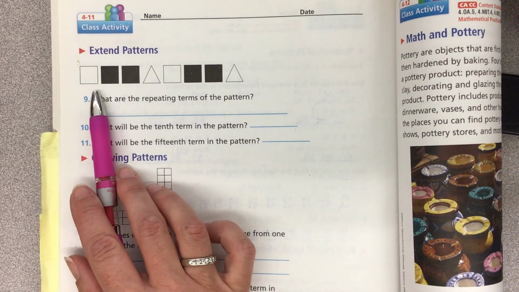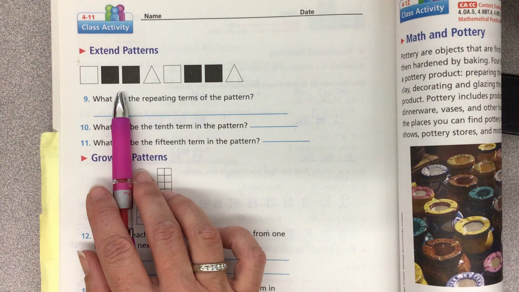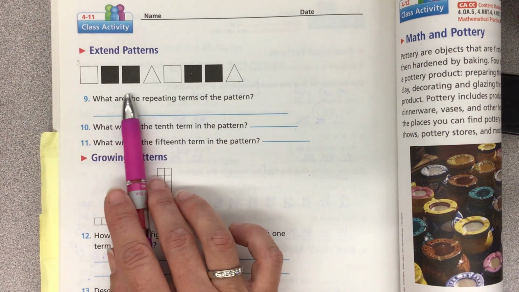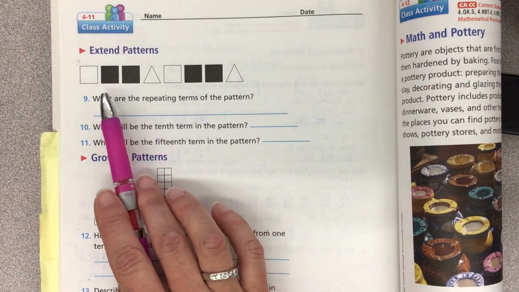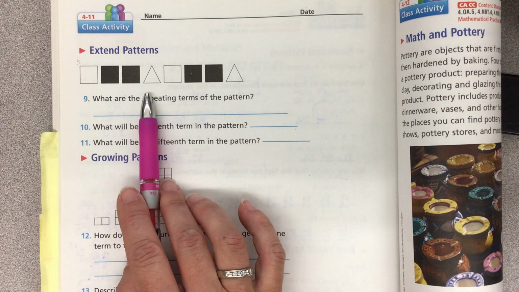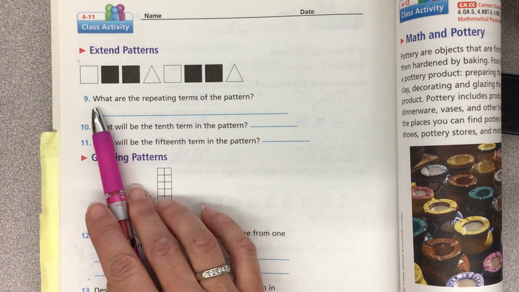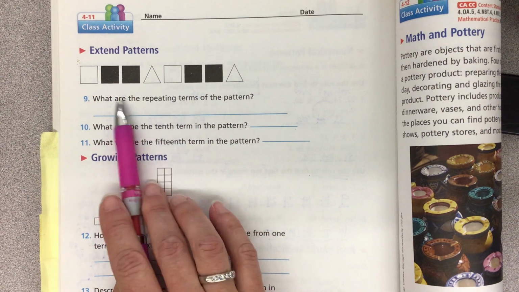Okay, so let's look at this. Now we're looking at actual patterns. Remember I talked about kindergarten when you use the linker cubes, right? Red, green, red, green, red, green. So this is kind of like that, not using numbers. We're using shapes. And instead of colors, we just have filled in and not filled in, okay? So we're looking for the repeating terms.